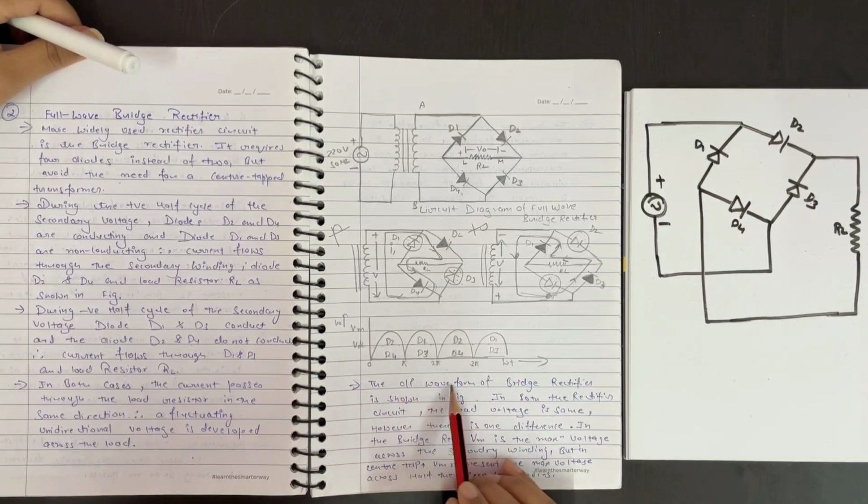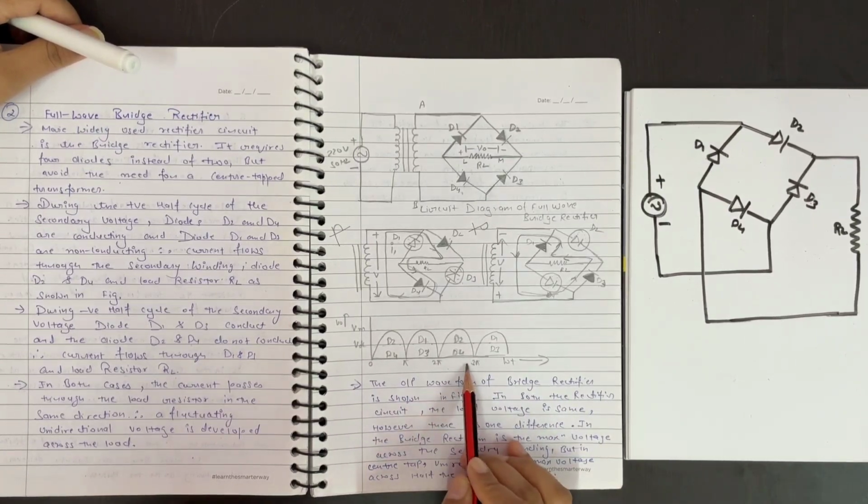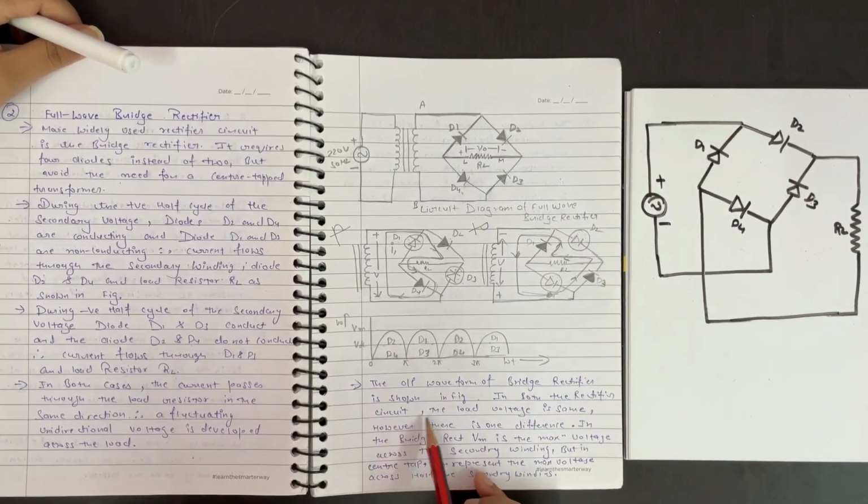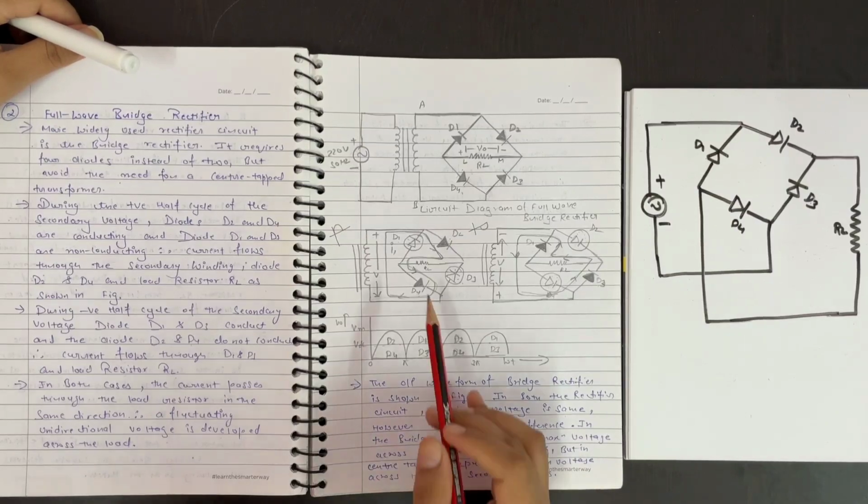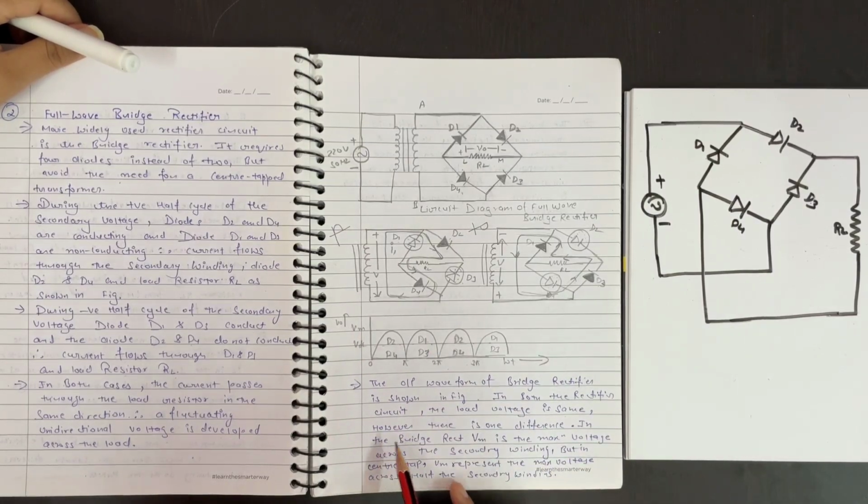So the output waveform of the bridge rectifier is shown in the figure. In both rectifier circuits, the load voltage is the same as I said earlier. So in the bridge rectifier Vm is the maximum voltage across the secondary winding, but in the center tap Vm represents the maximum voltage across half of the secondary winding.